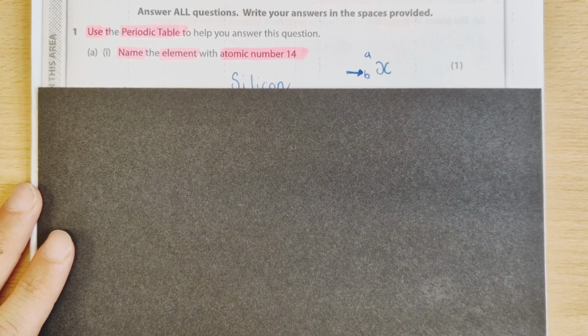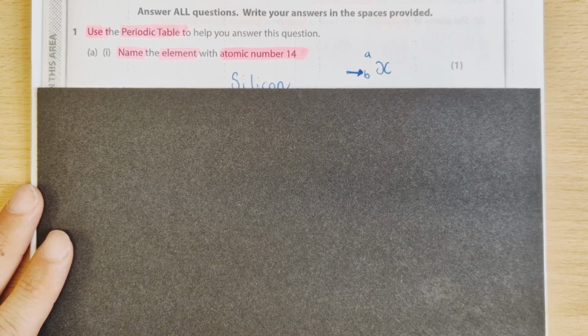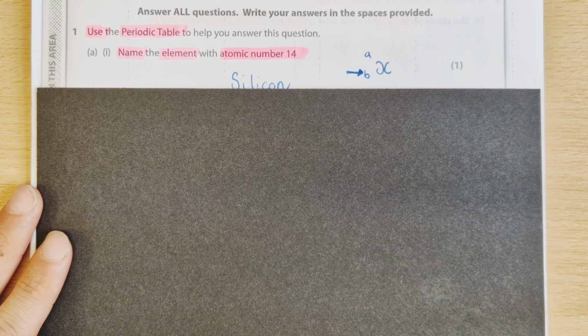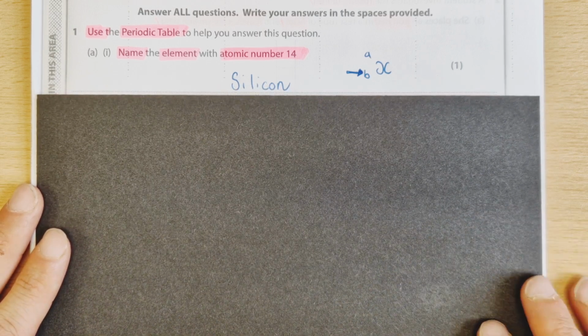Remember, it's the bottom number for the elemental symbol, which represents the atomic number or number of protons found in the nucleus for that particular atom. That would be, in this case, silicon.